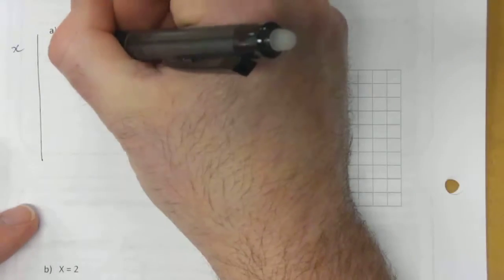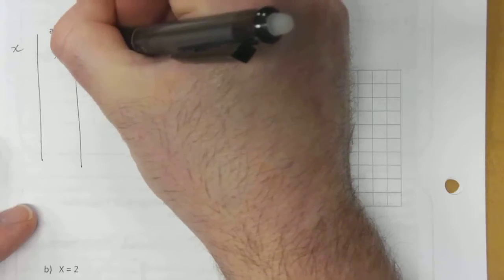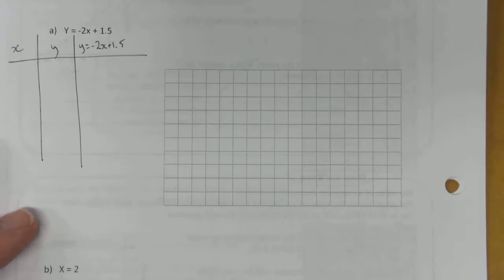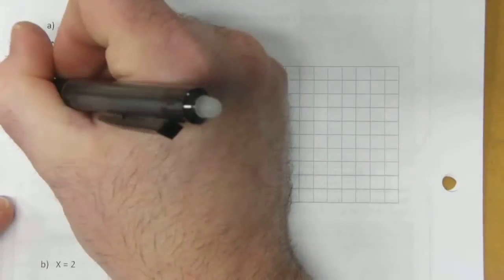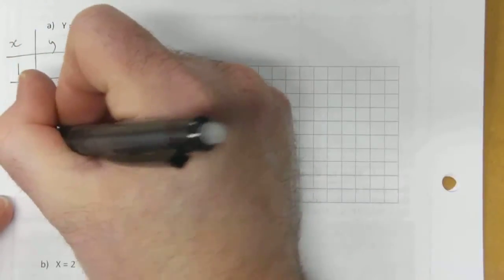And I'm actually going to do the third column on this one as well, which is y is equal to negative 2x plus 1.5. This is just going to be a place to do some work as we go through the process. So, somewhat randomly, I'm choosing 4 points where x is equal to 1, 2, 3, and 4.